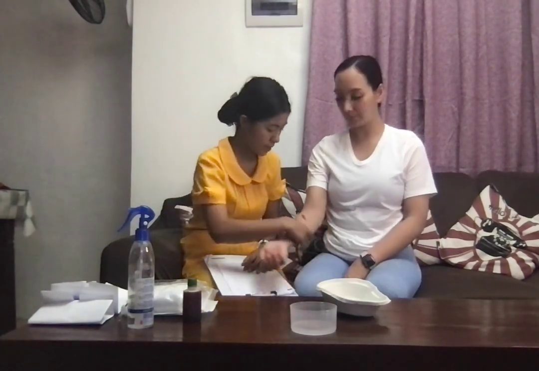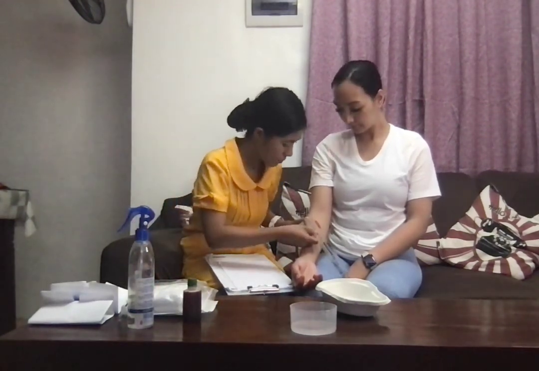Ma'am, i-assess ko lang po yung wound niyo po. Tatanong ko lang po kung gaano katagal na po yan. Kahapon lang po. Now I'm going to assess the location and its size. Ma'am, i-measure ko lang po yung size po ng wound niyo po. After that I'm going to assess the peri-wound or the wound surrounding, and I'm going to observe for any damage.